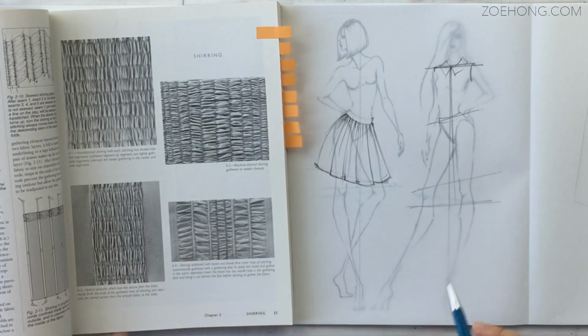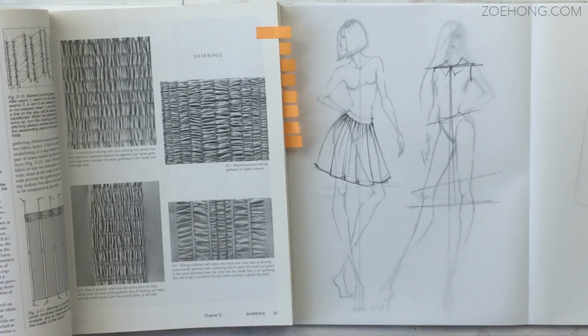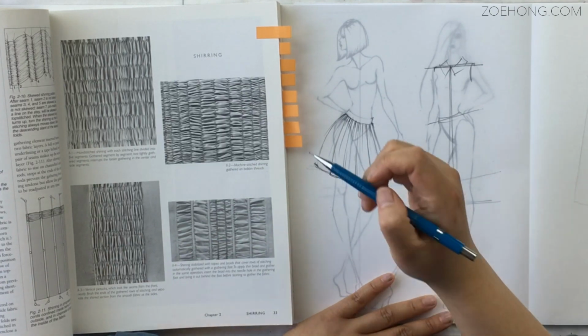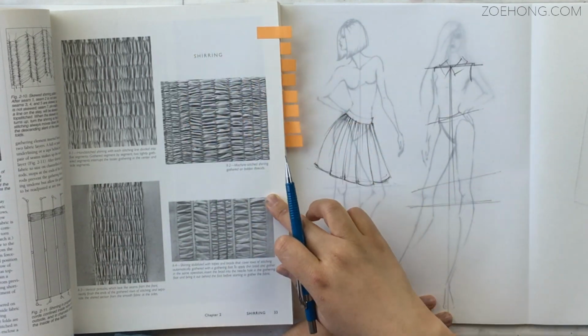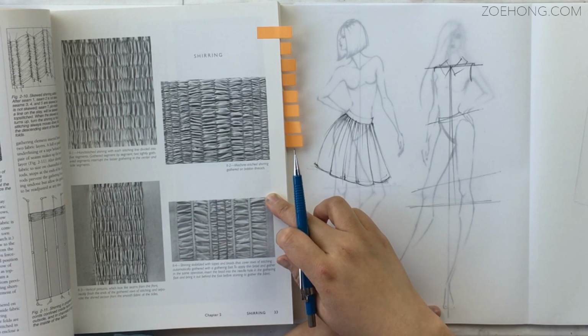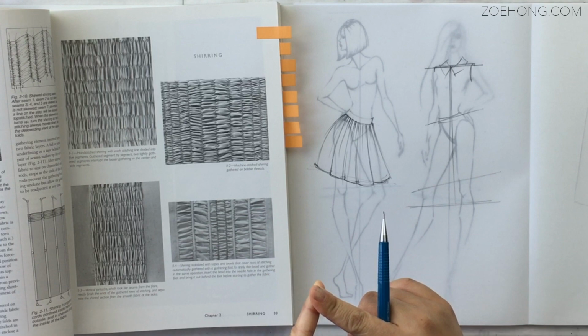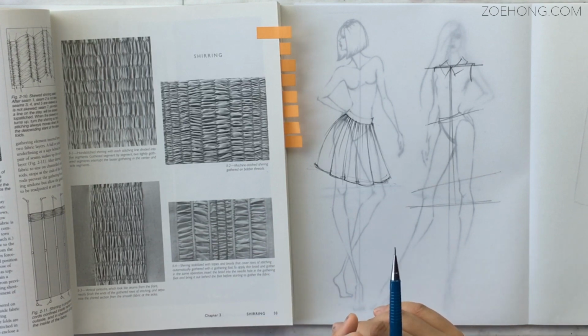This is shearing, rows and rows of shearing, and lots of gathers, right? When you are drawing and designing with shearing, you have to think about what fabric you're using, how many rows, how wide apart those rows are, and how much they're going to be gathered.